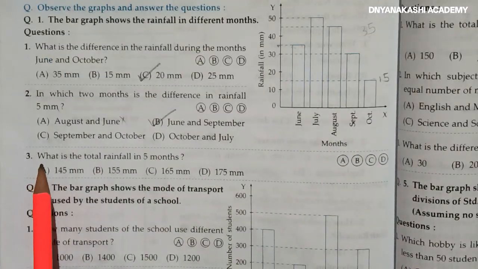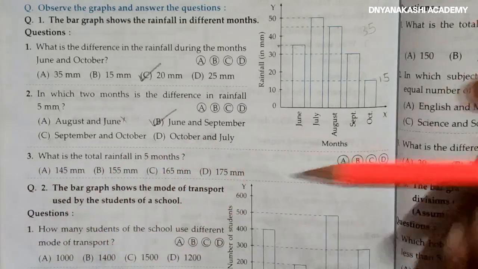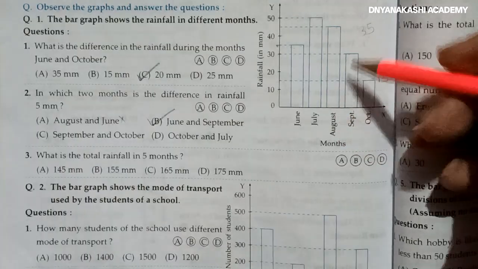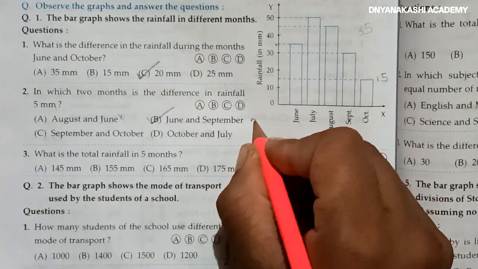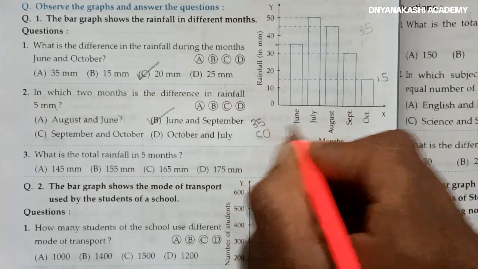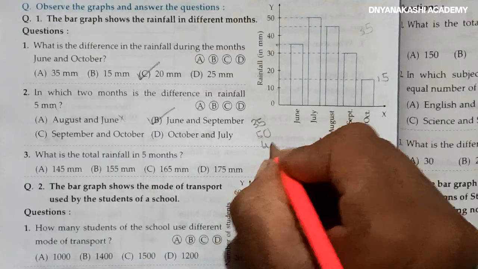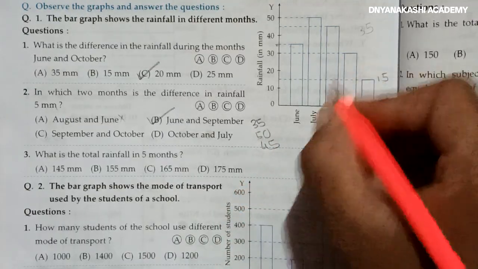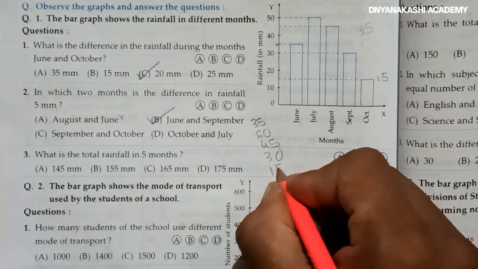Next question, what is the total rainfall in 5 months? What are the 5 months here? June 35, July 50, and August 45, and September 30, and October 50.